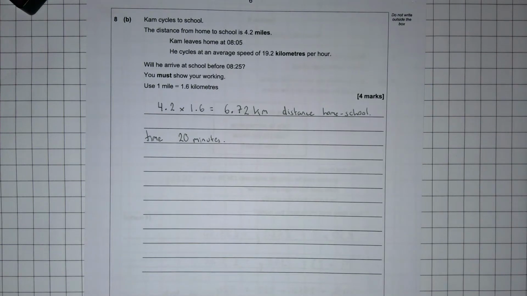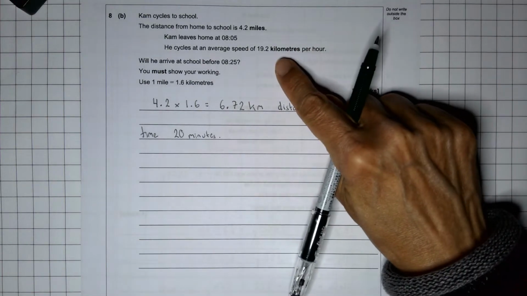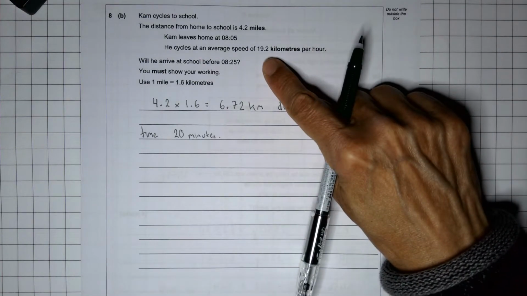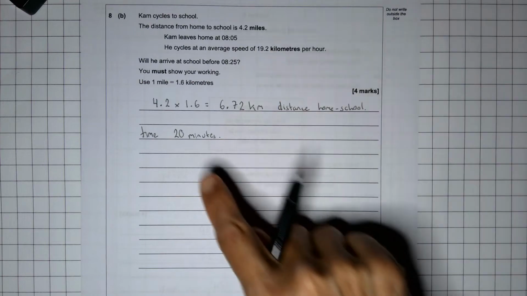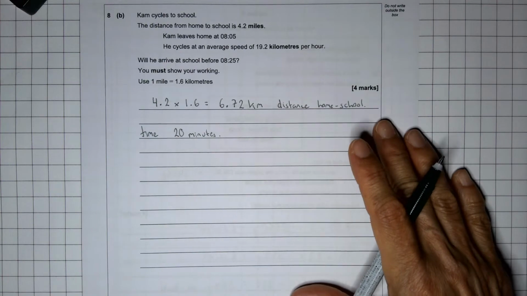Good. So now we want to know how far he travels if he travels at this speed. Now this is where you have to understand that in 1 hour he will go 19.2 kilometers. But he's not traveling for an hour, he's traveling for 20 minutes. So what fraction of an hour is he traveling?